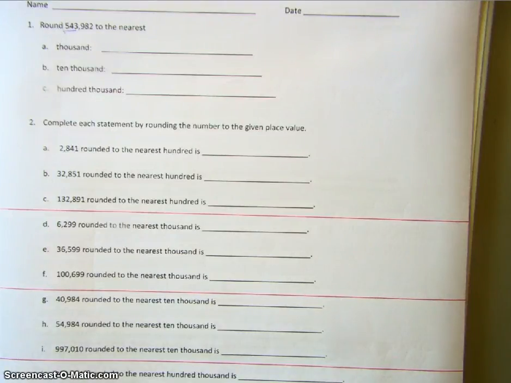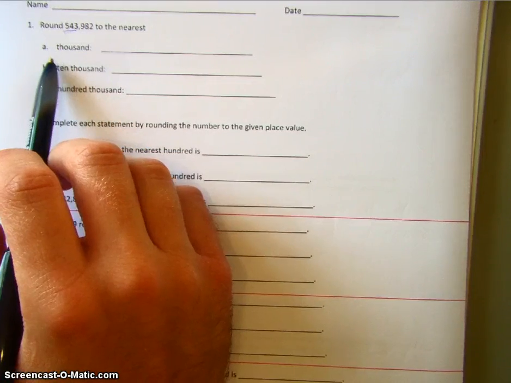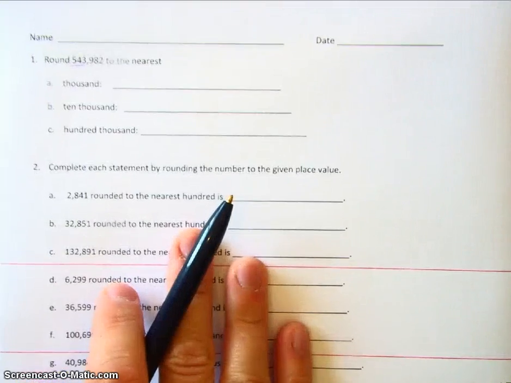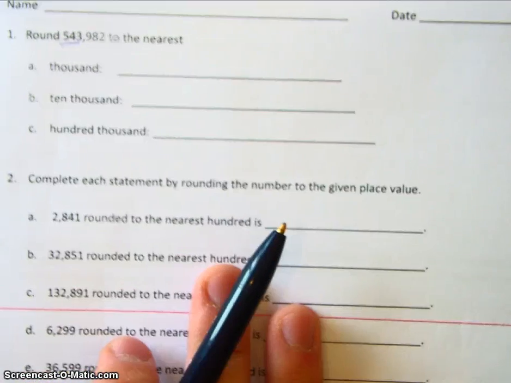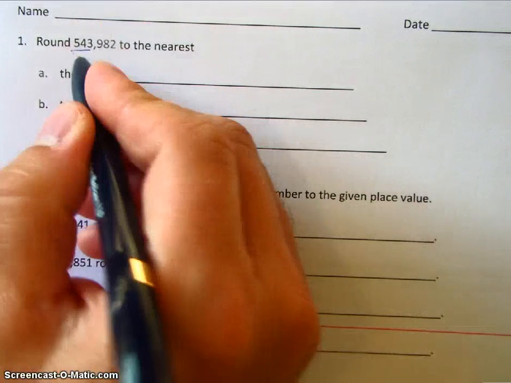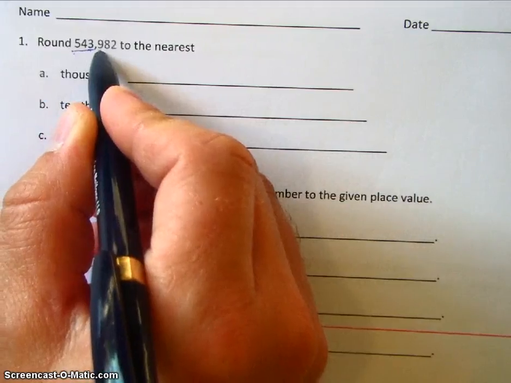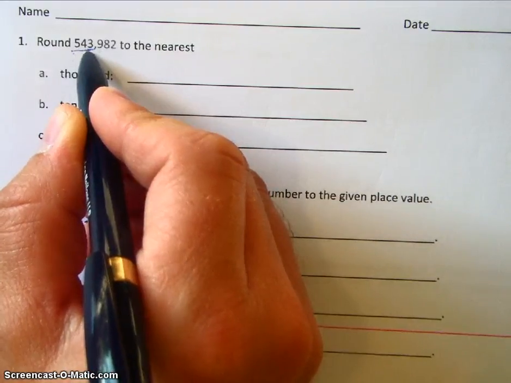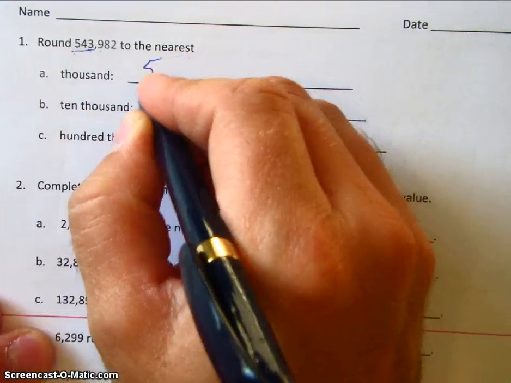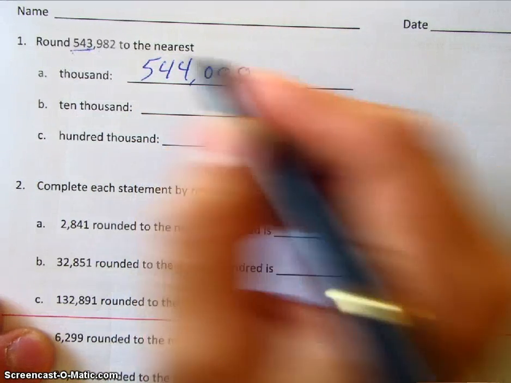So for number 1, we're going to take the number 543,982 and we're going to round it to a few different places. So first, starting off, we see that we have 543 thousands. Since we're rounding to the nearest thousand, we look one spot over to the hundreds place and we see a 9. Well, that tells us that we need to go up one more thousand to 544,000.